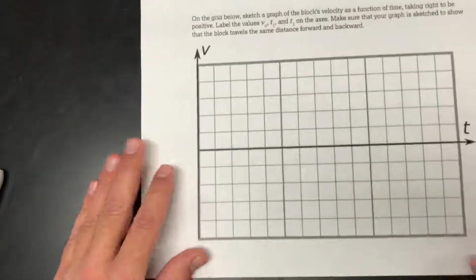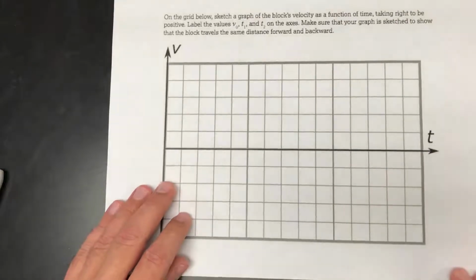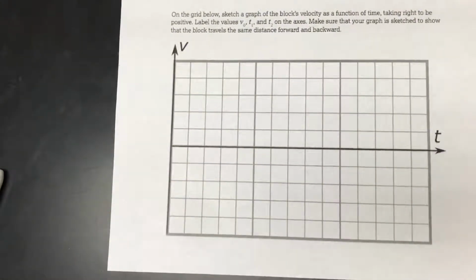Over here, they want us to do a graph of velocity versus time. And so they want us to indicate the values of v0, t1, and t2 on the axes. And make sure your graph is sketched to show that the block travels the same distance forward and backwards.